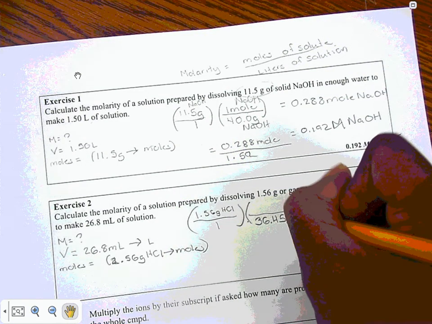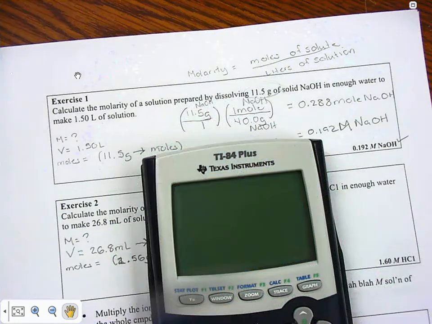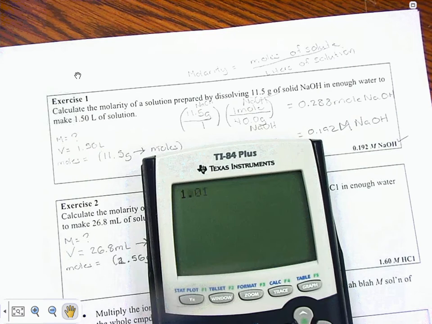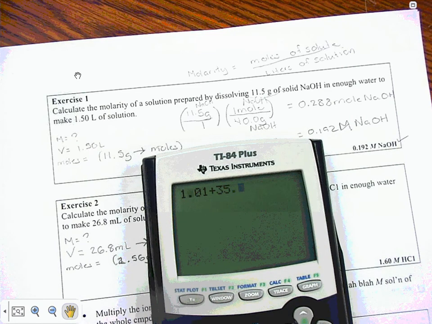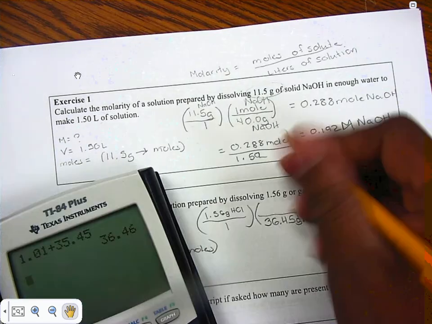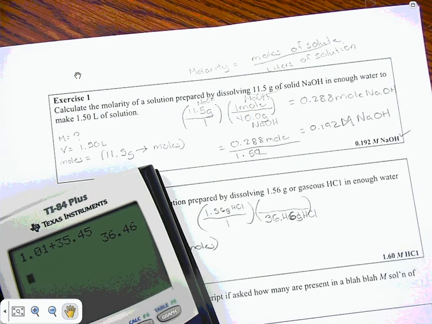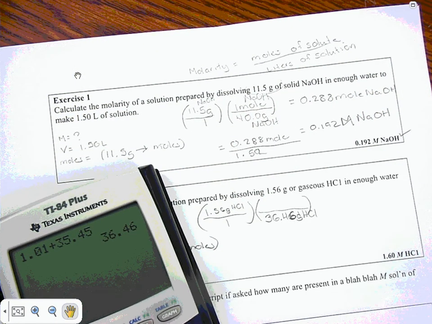If you need the breakdown of it, the way it works is hydrogen's roughly 1.01, and I believe chlorine is 35.45. So 36, oh, I was off, 36.46. And that's my molar mass of HCl.